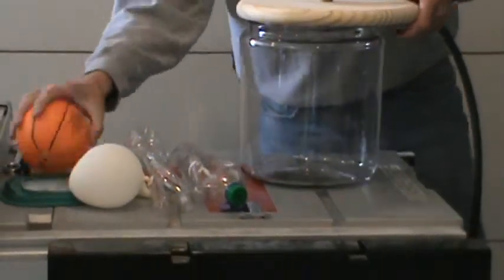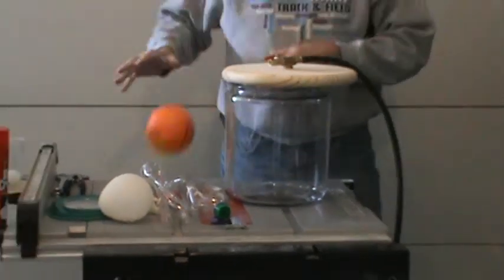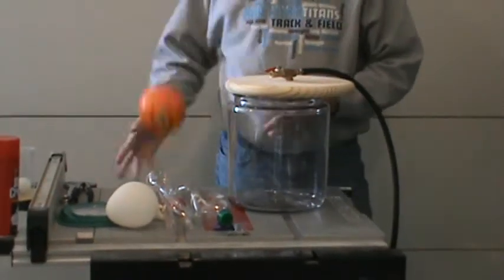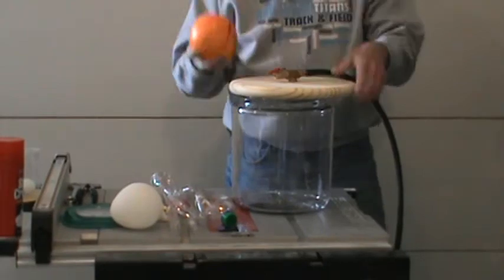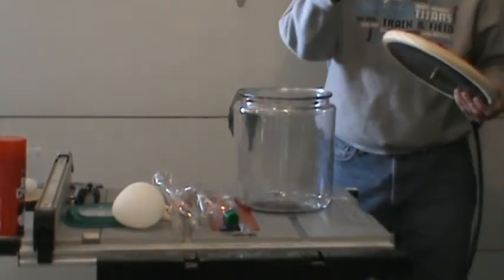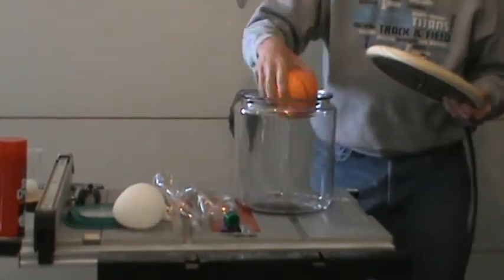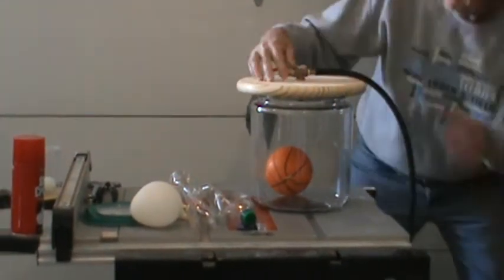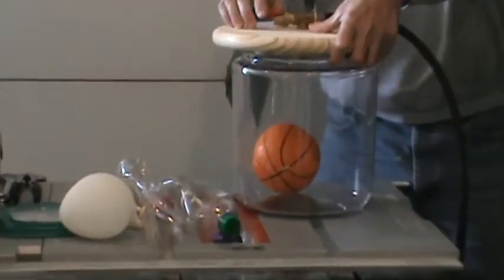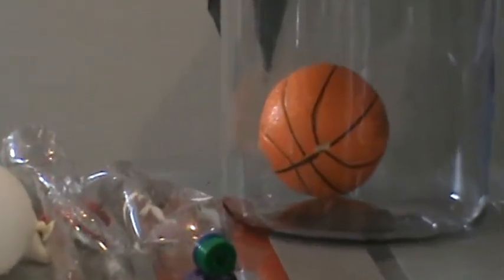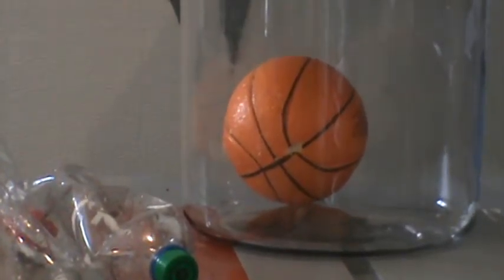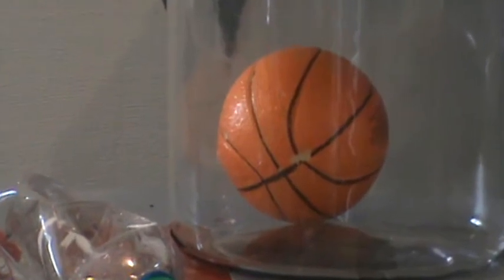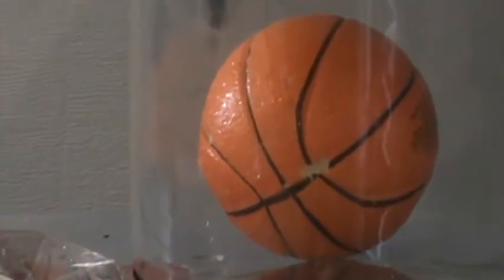Okay. What do you think is going to happen? We got a foam ball, not real bouncy, a little bouncy ball for playing around. What do you think is going to happen here? It's a foam. Okay, make your prediction. Not seeing anything.